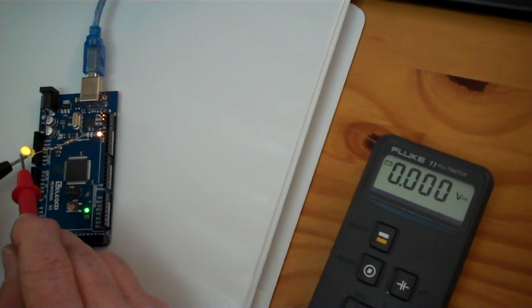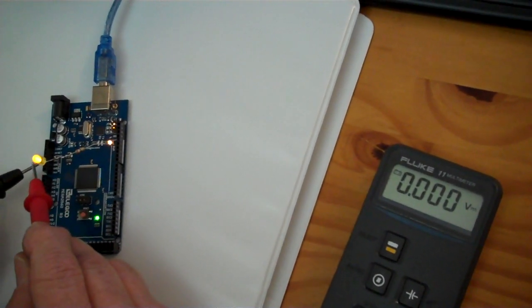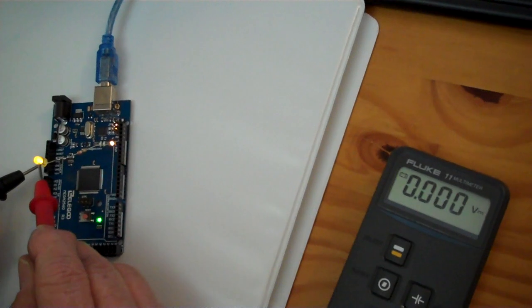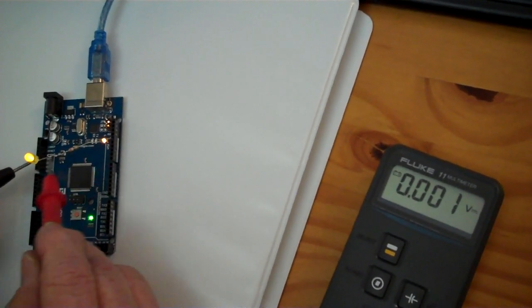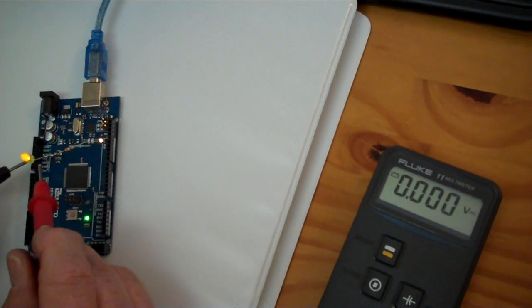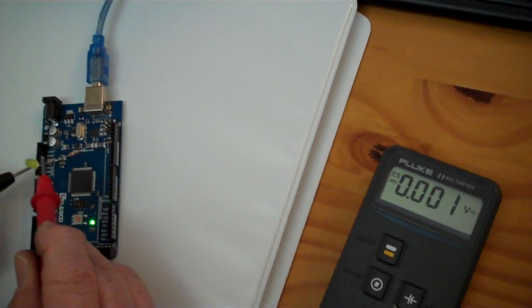LEDs, you purchase these according to the style of whatever it is, the type of lens and color, and you'll also notice that there's a voltage and a current that's required as part of the parameters on the LEDs when you go to purchase them.